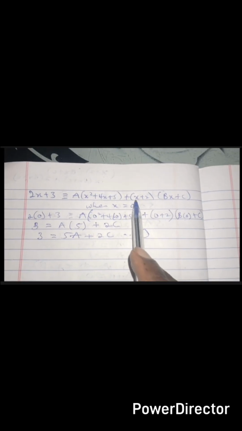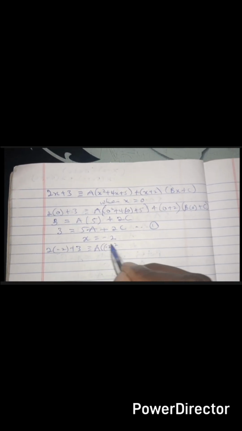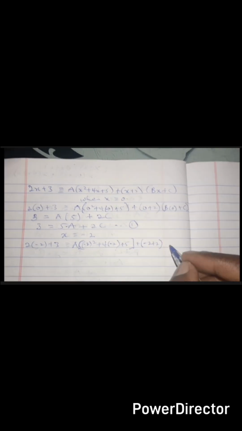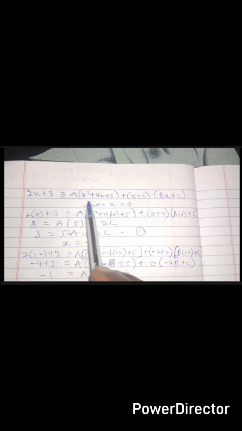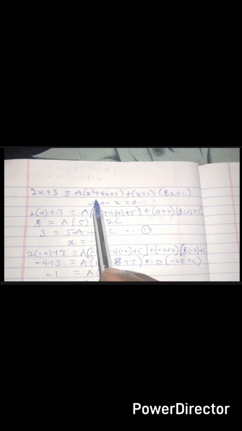let's put x to be minus 2 to make this side to be 0. Now when x is equal to minus 2, we get a to be minus 1. Now trying to make this equal to 0 will be difficult. So let's just make x to be 1 here so that we'll get a value for a. So when x is equal to 1, what happens to a?